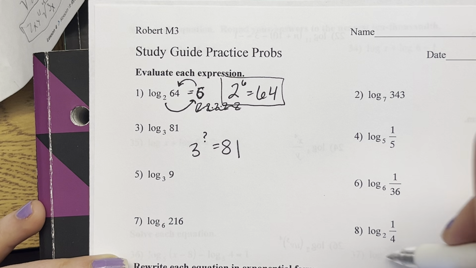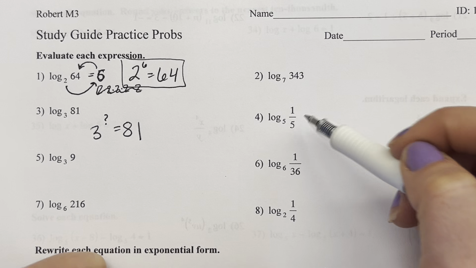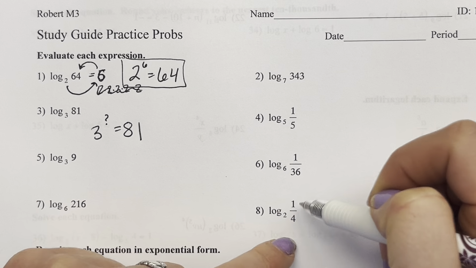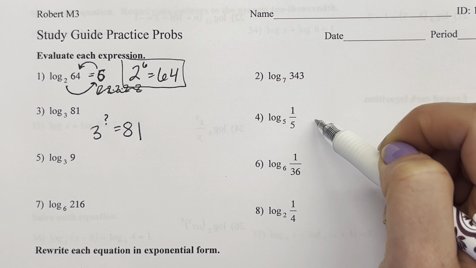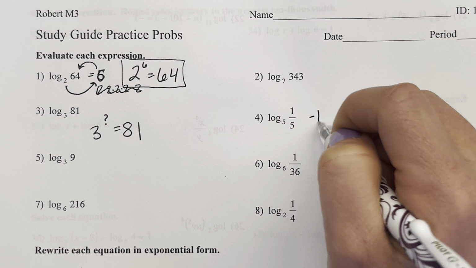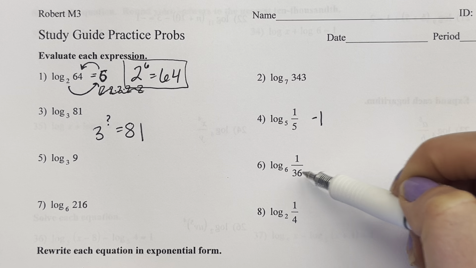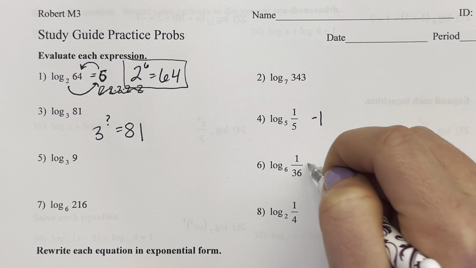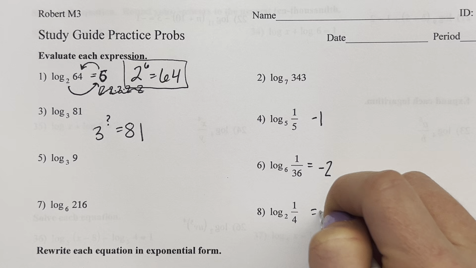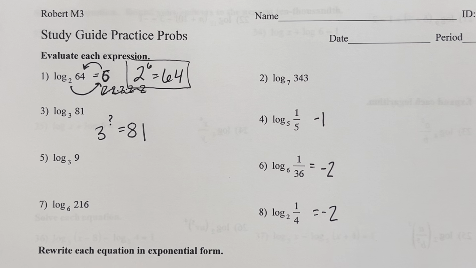For these, just know that exponents that are negative make fractions. So if you see a fraction in the argument, it means 5 to what power equals 5, but make it negative. So this one is negative 1. 6 squared is 36, so this is negative 2. 2 to what power is 4? It's 2. Well, it's negative 2 because it has to be a fraction.